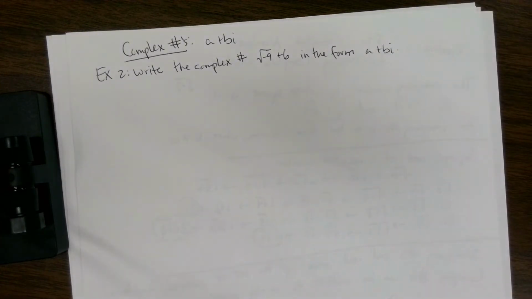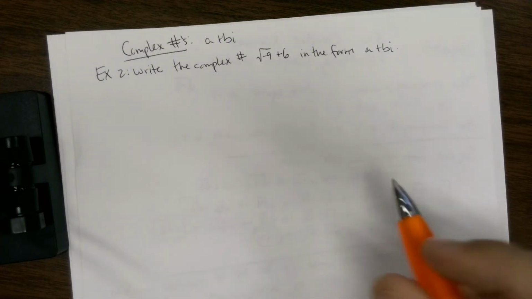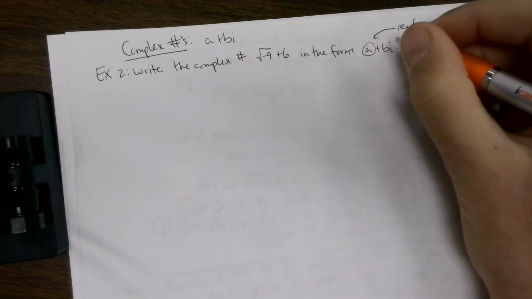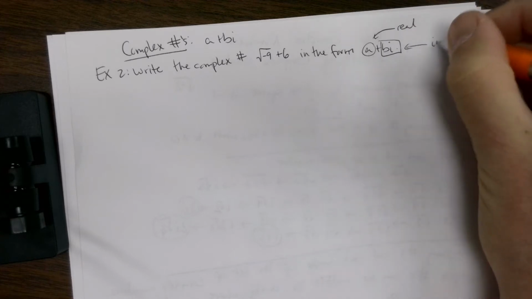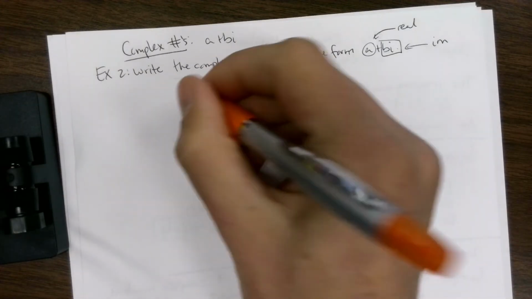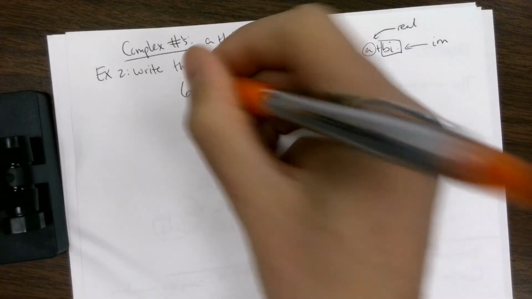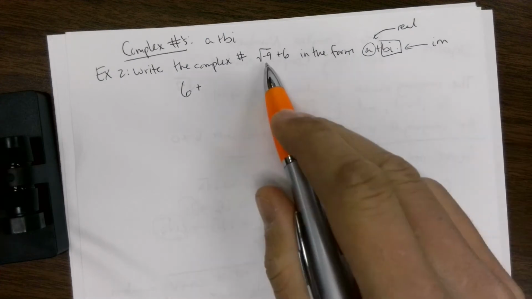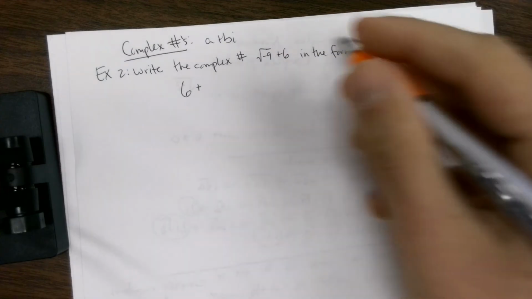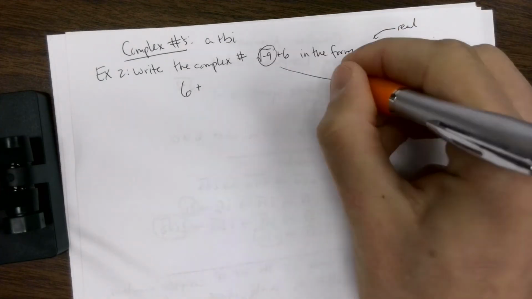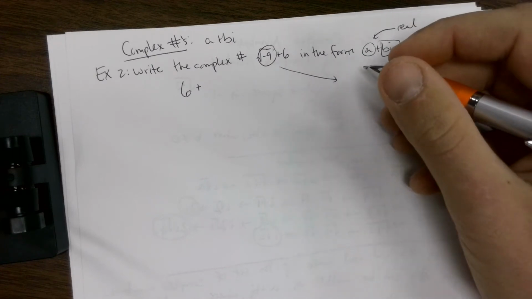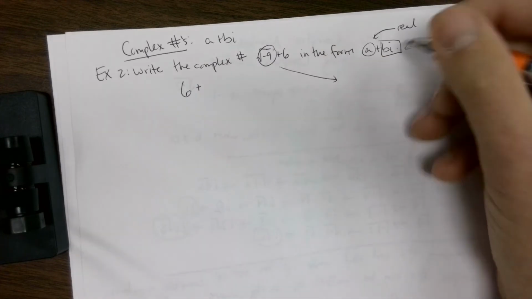Alright, so let's write this number in the form a plus bi. a is our real part, and bi is our imaginary part. So I'm going to write the 6 out first, that'll be our real. And then I need to write the imaginary part in the form bi. So let's look at the square root of negative 9.